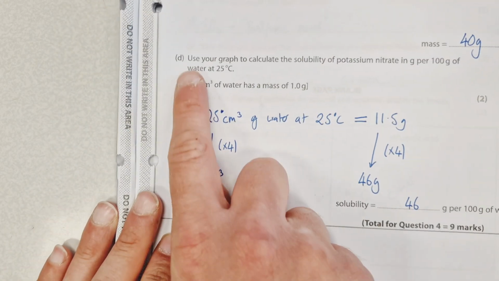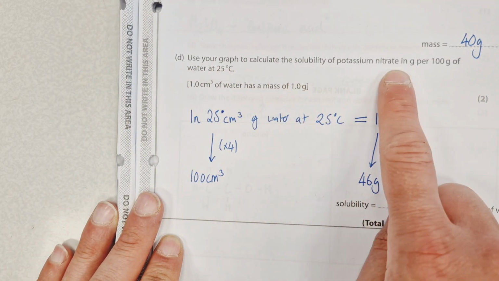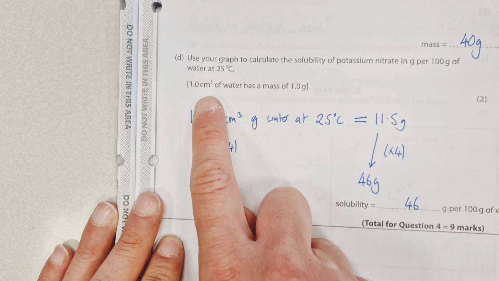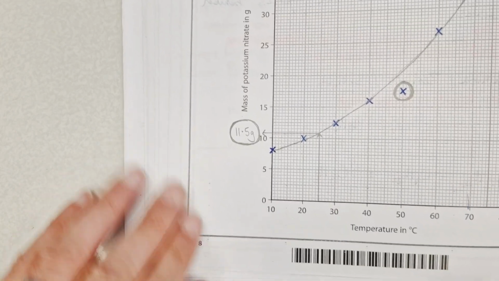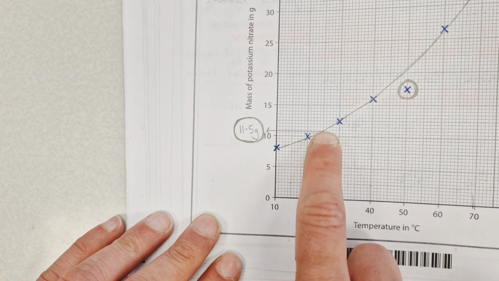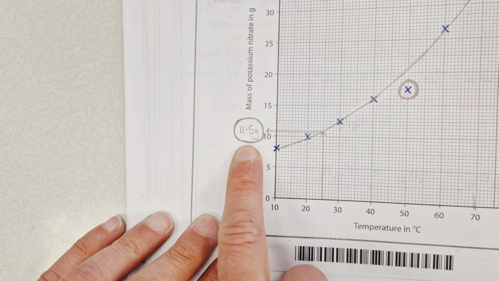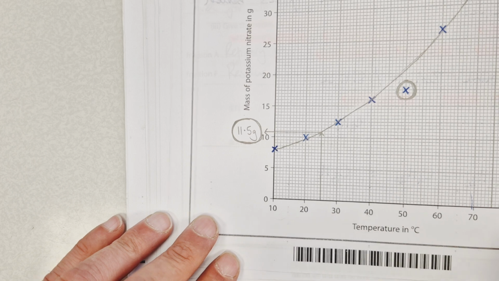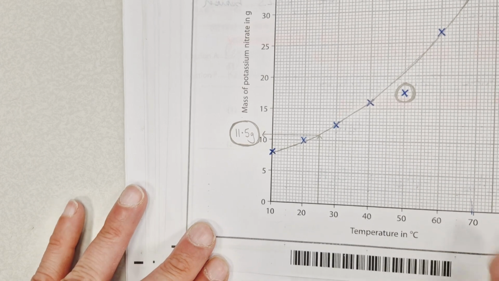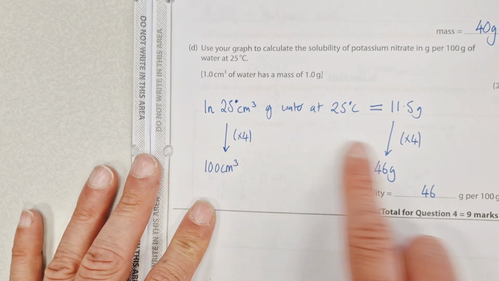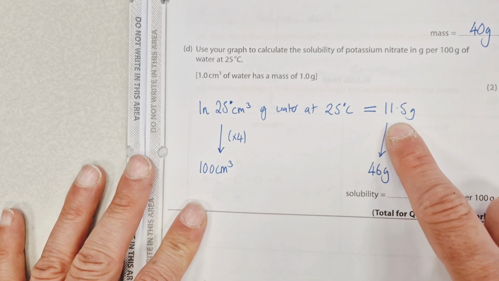And the final part of the question says, use your graph to calculate the solubility of potassium nitrate in grams per 100 grams of water at 25 degrees centigrade. Again, we can use our graph for this. We go to 25 degrees centigrade and draw up directly from there and then horizontally across, and we get 11.5 grams of potassium nitrate being dissolved at 25 degrees centigrade. Remember, this is in 25 centimeters cubed of water. So in 25 centimeters cubed of water at 25 degrees centigrade, we can dissolve 11.5 grams.